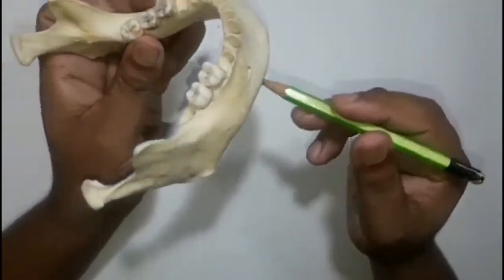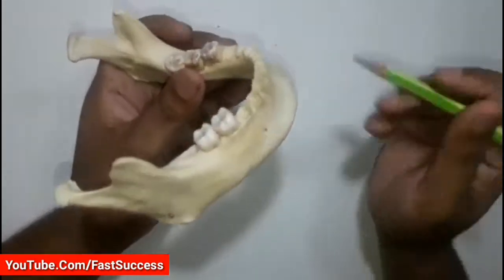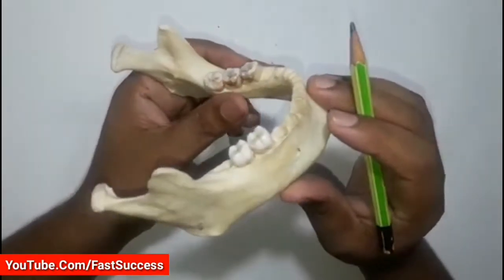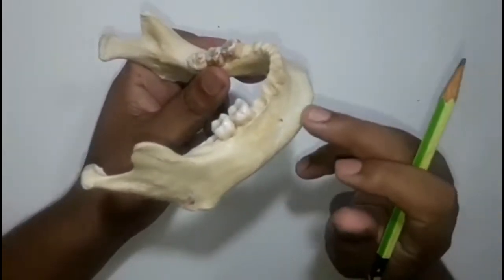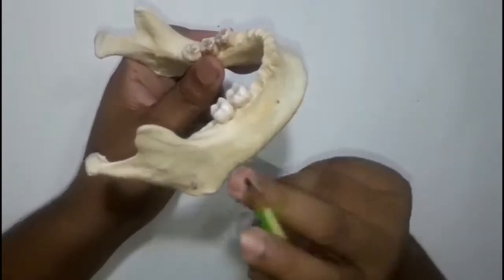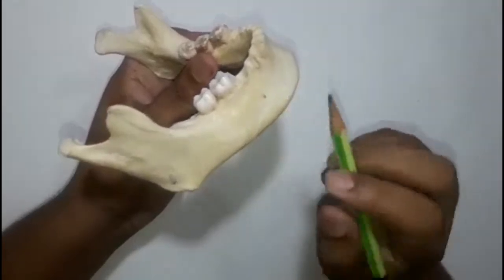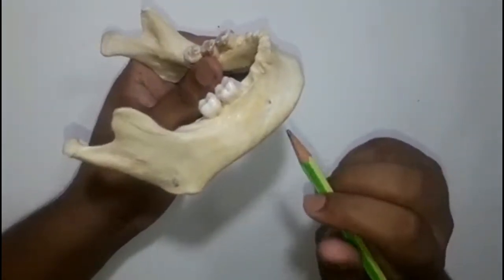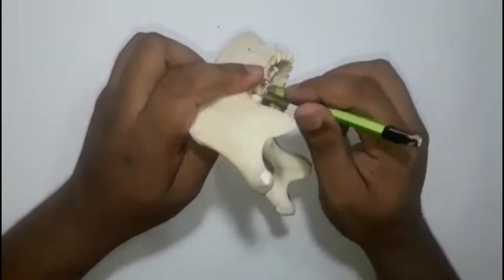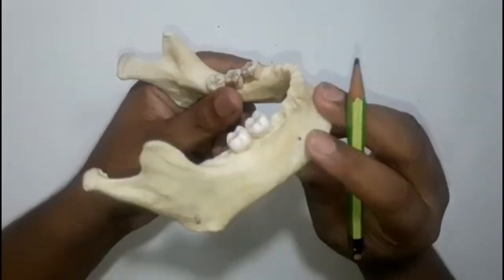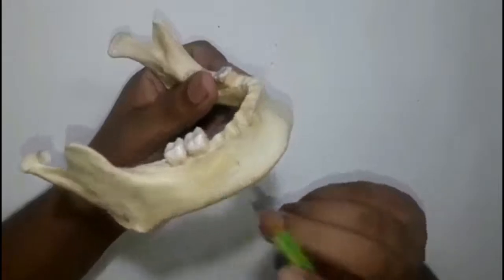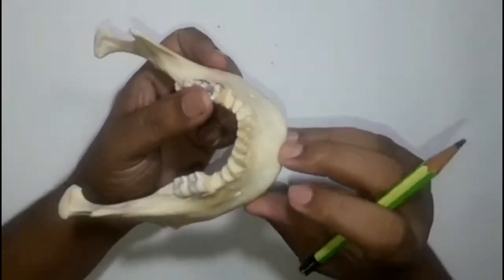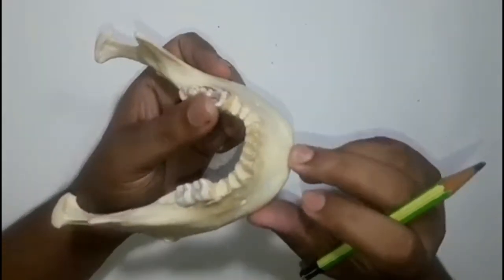So surface, right here, surface of body, external surface, and here internal surface, right? So the features of the external surface here: symphysis menti, first feature. Second feature, mental protuberance.